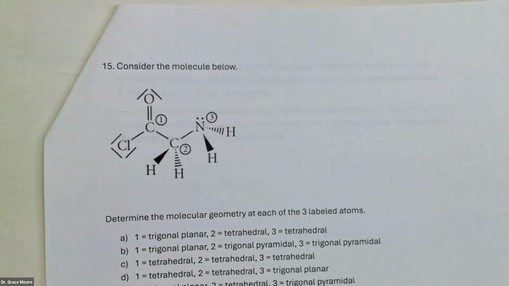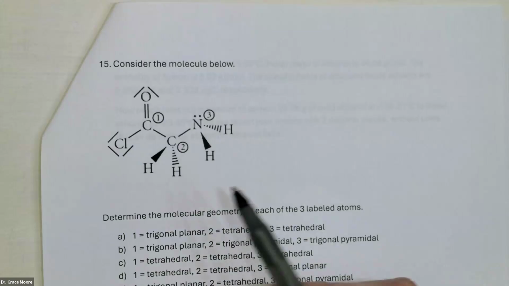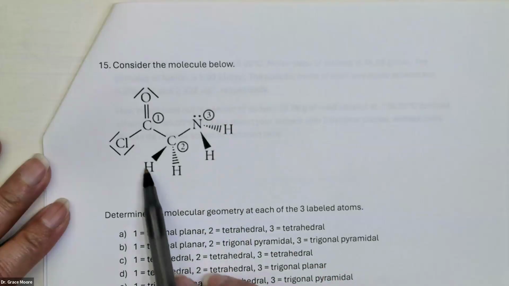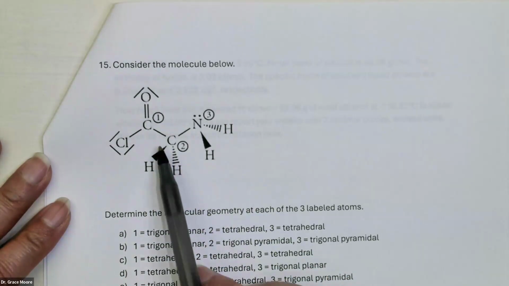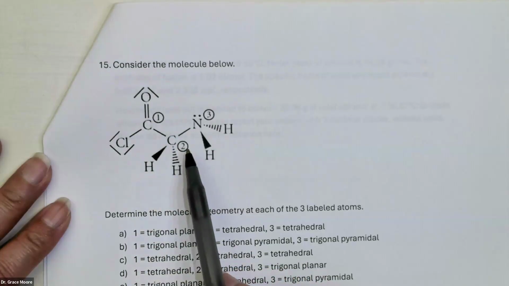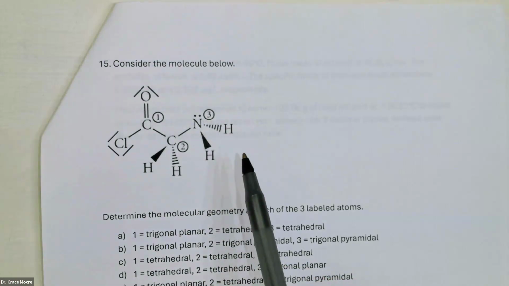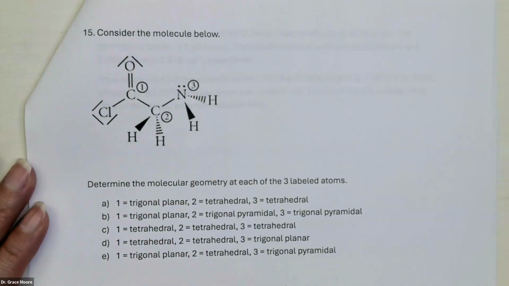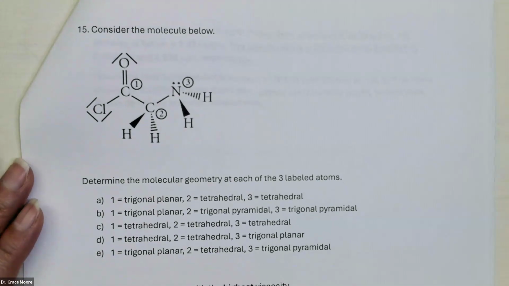Next question, we have a molecule with 2 carbons and then nitrogen bonded with some hydrogens, oxygen, and chlorine. But we're focused on the carbon labeled 1, the carbon labeled 2, and the nitrogen labeled 3. It asks you to determine the molecular geometry of each of the 3 labeled atoms. We can even go further and tell you the bond angles and the hybridization as well.